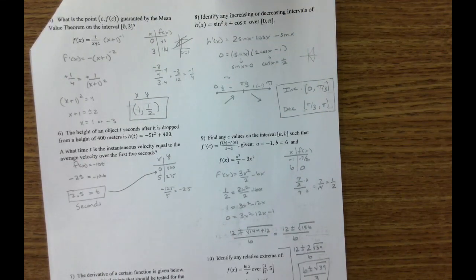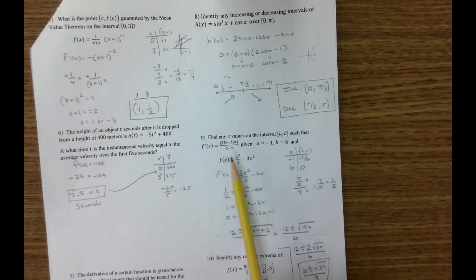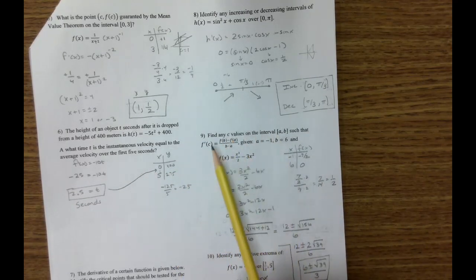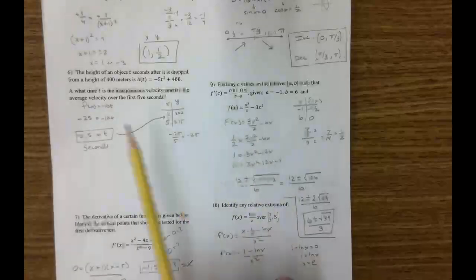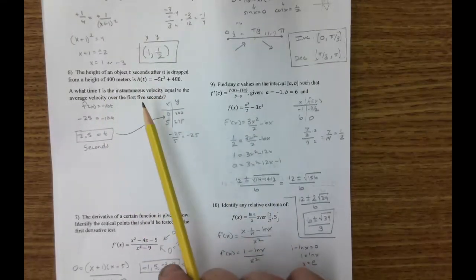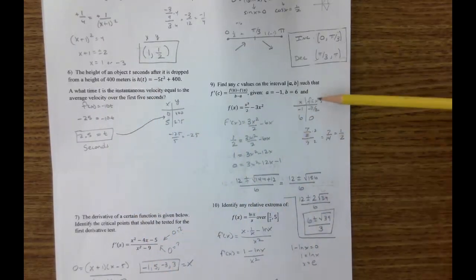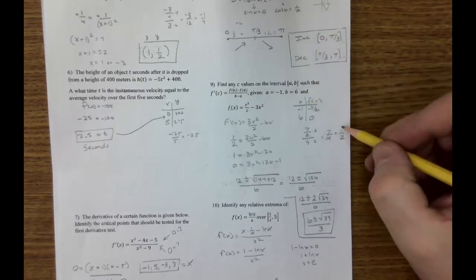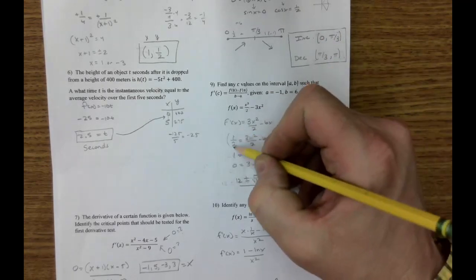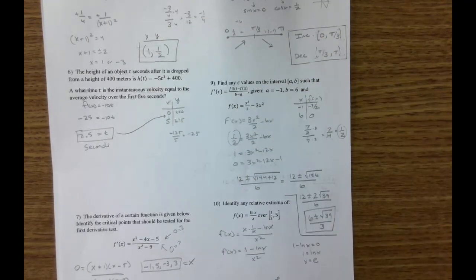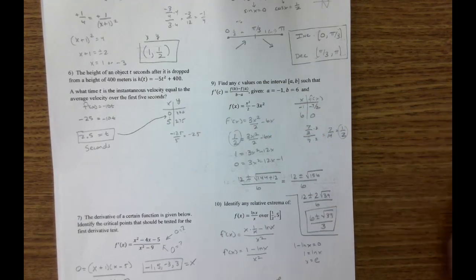Number 9 and number 6, these are the exact same problem. This problem has math language in it. This problem has a story problem in it, but these are the exact same problems. Find the slope. Here's our slope, 1/2. Set the slope equal to the derivative and solve. And in this case, it's going to require the quadratic formula.